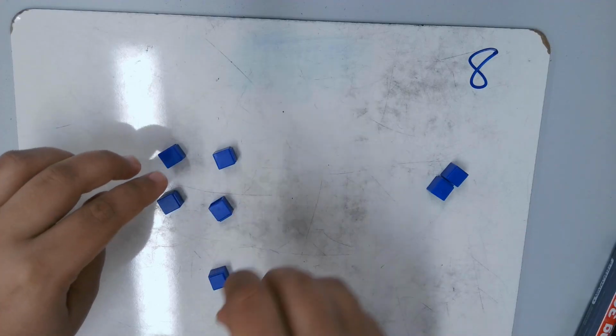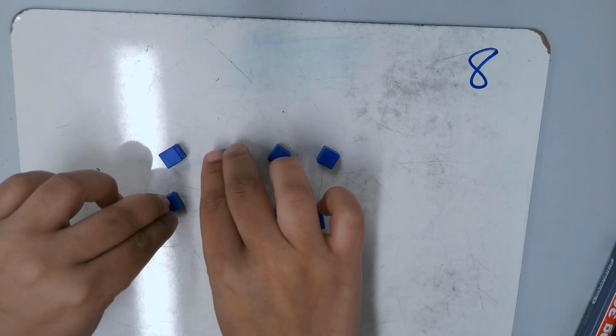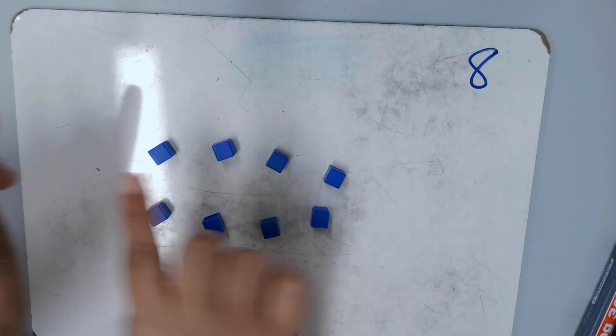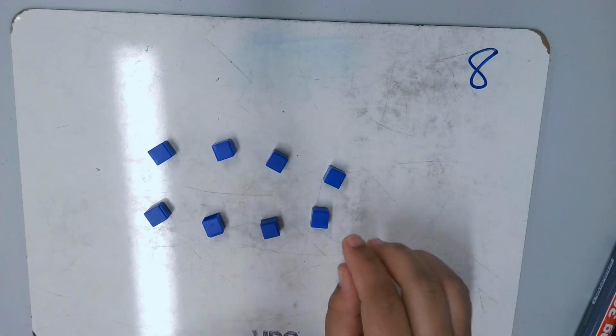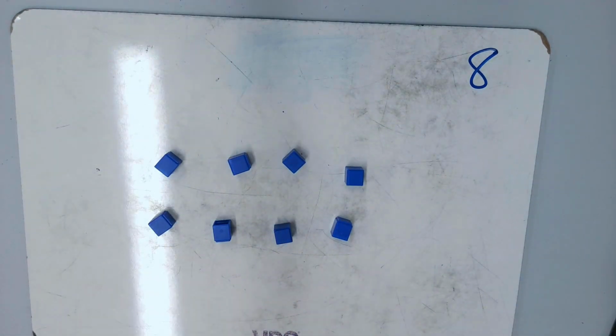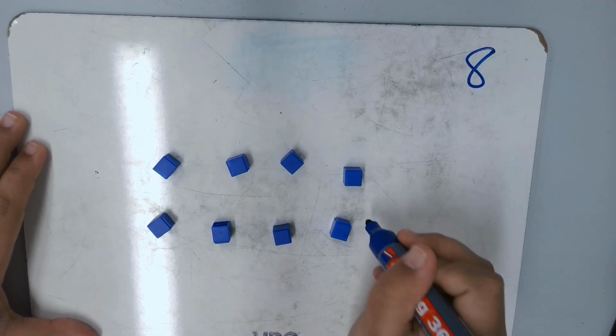1, 2, 1, 2, 1, 2, 1, 2. Yes, I've made an array. I have got the same number of cubes in each row and in each column. Let me just spread that out and make it nice and neat, like an array would be. Let's have a look at what we've actually got here. I'm going to focus on my rows first. Let me first circle the rows.